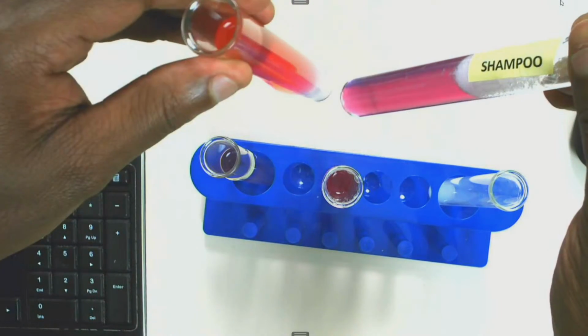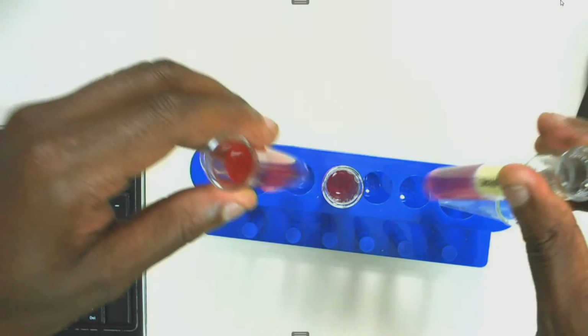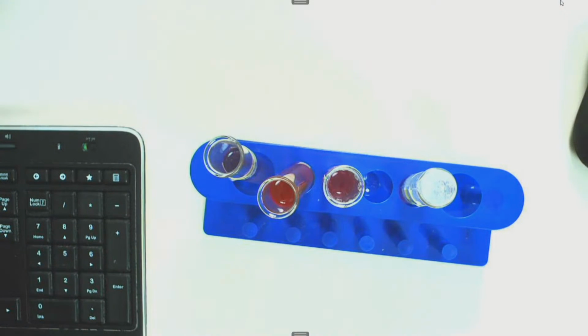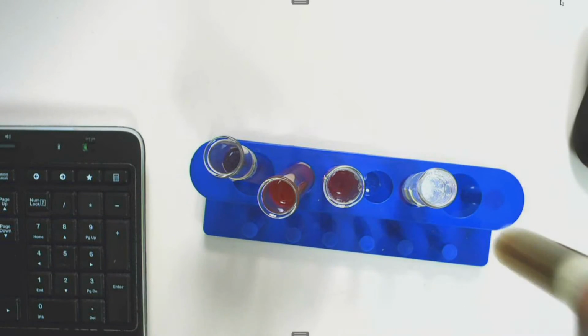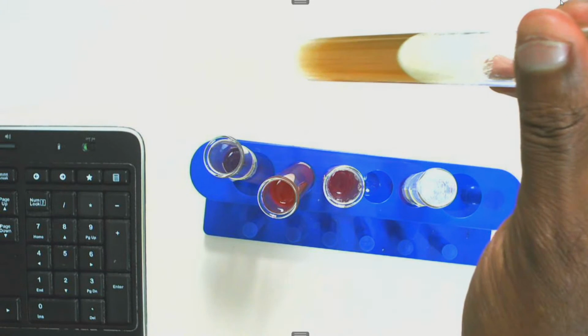Let's look at the two. This one is an acid. This one, the color remains the same as the base. The last one. Also look at this color change here. From a bleach.